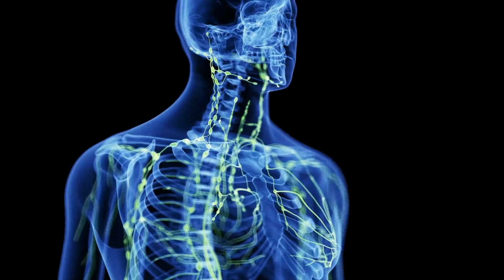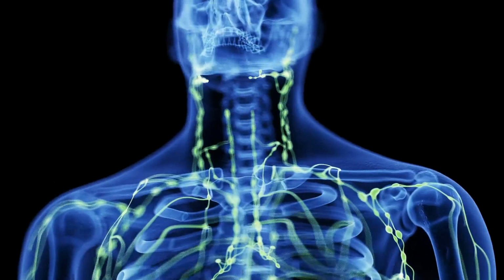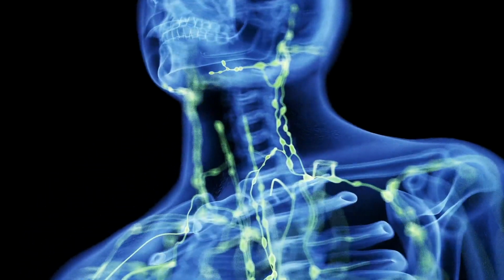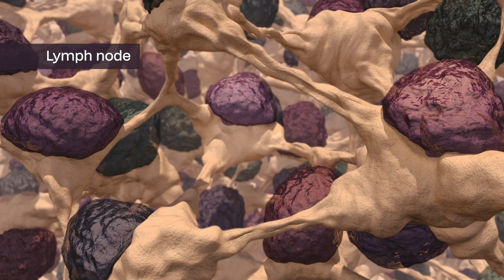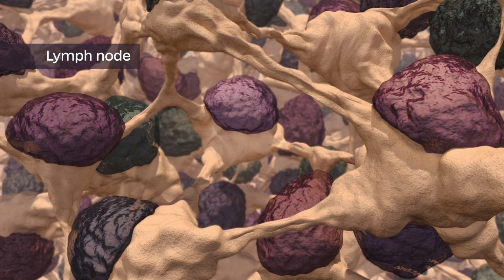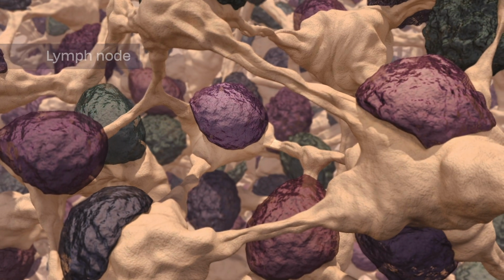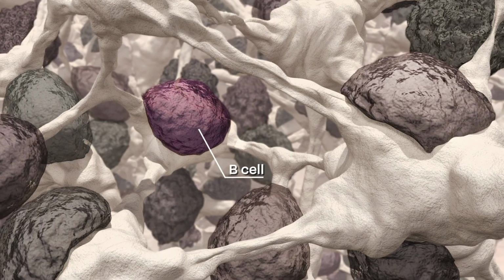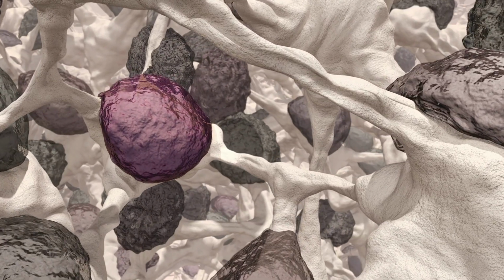We can also look closely inside one lymph node to see some of the events that can lead to disorders of the immune system. The lymph node is home to a vast number of cells at various stages of development, but all part of a healthy immune system. These immune cells are called B cells and are a type of white blood cell and one of the key players in our immune system.